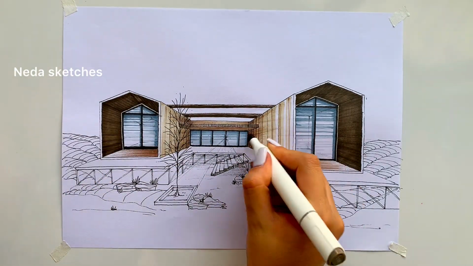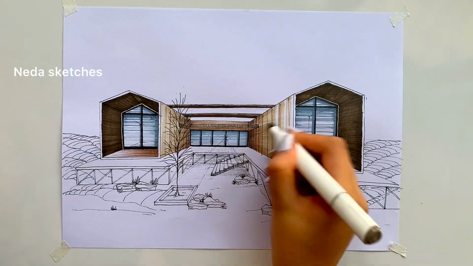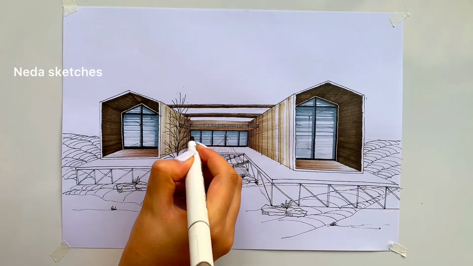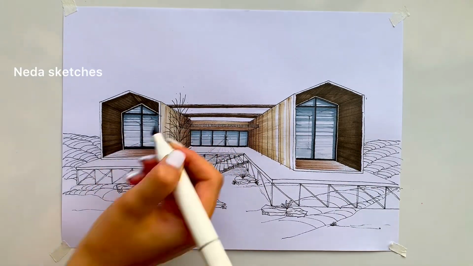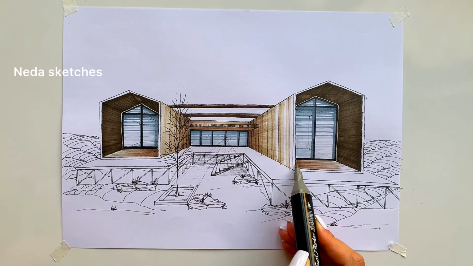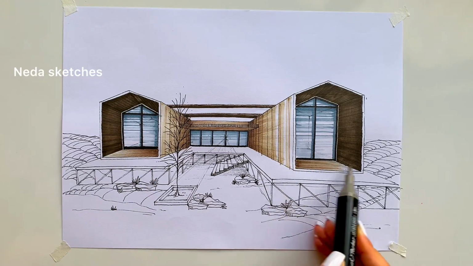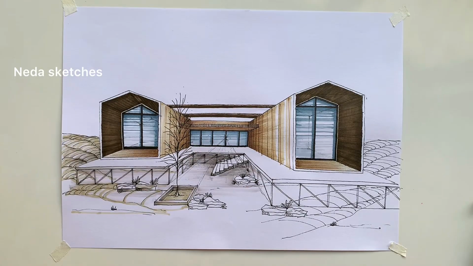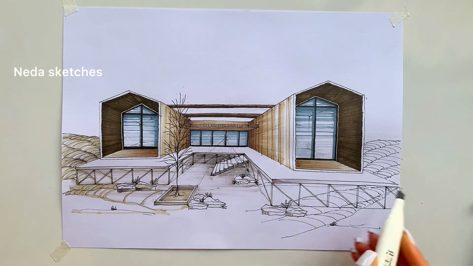Another color that I want to mix with brown is gray. Gray is the most practical color in each exterior or interior perspective or other drawing. For example, I use gray to color the ground, stones, thicknesses and other parts of my perspective.